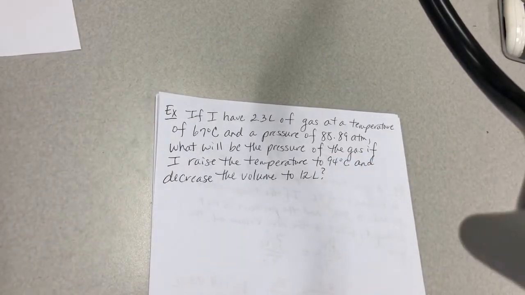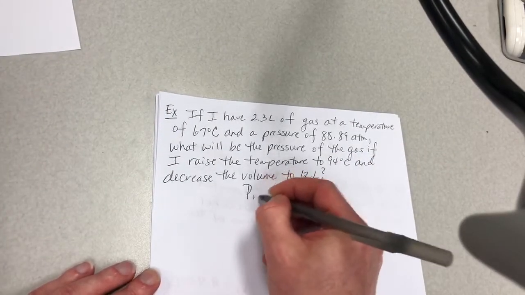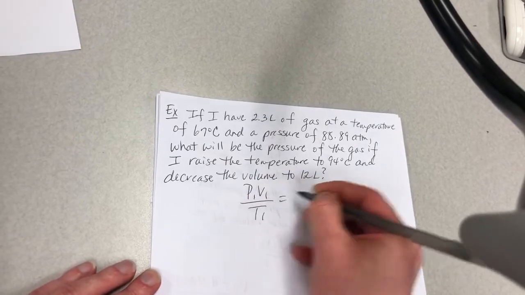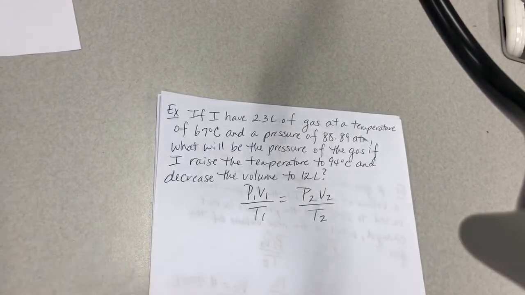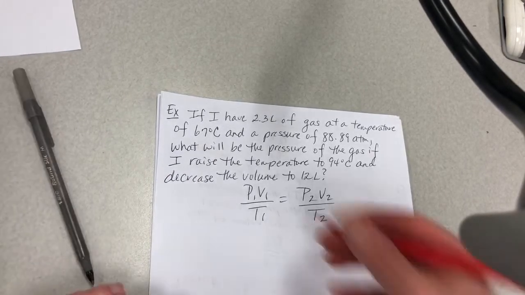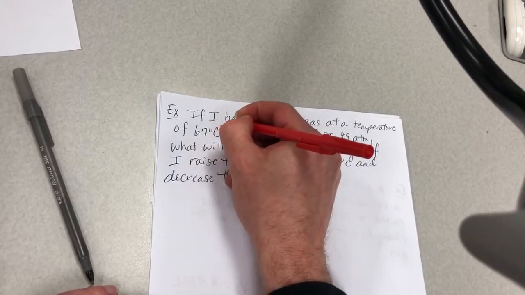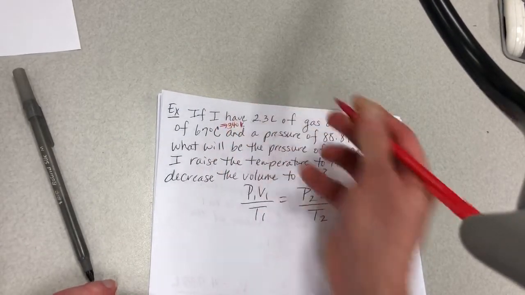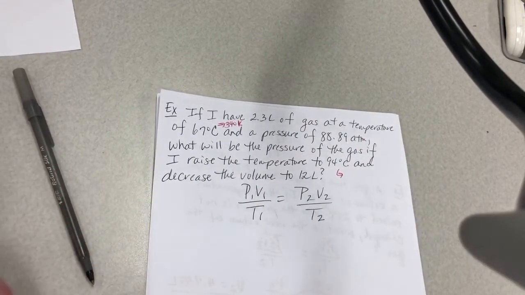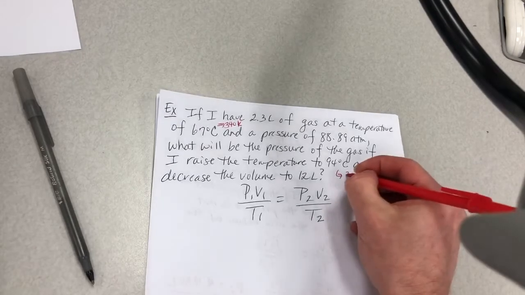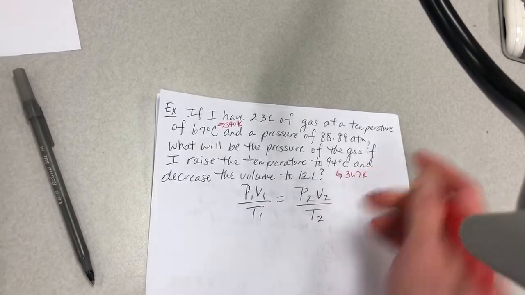Okay, so we're going to start off by writing our formula. P1 V1 over T1 is equal to P2 V2 over T2. Okay, so we need to do our temperature conversion. So 67 degrees Celsius plus 273 goes to 340 Kelvin. And 94 degrees Celsius plus 273 gives you 367 Kelvin.